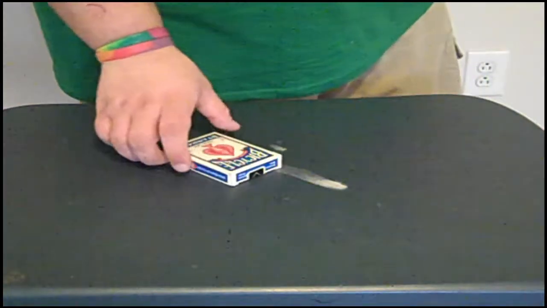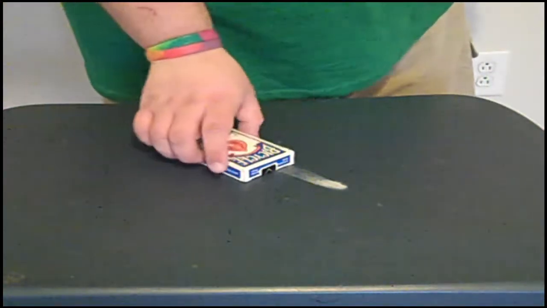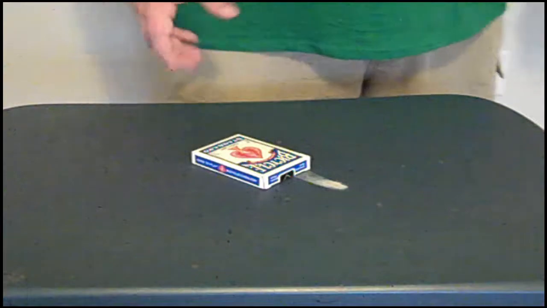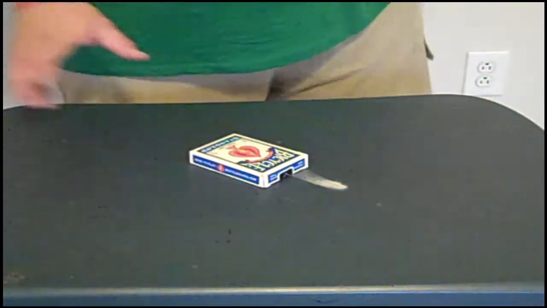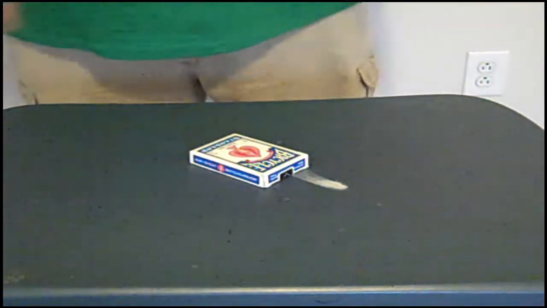So let's get into the actual presentation of how you would go about doing this, whether it's a mentalism or a card trick version, okay? So when you're performing this effect, even if you're doing it as a card trick, you can really just leave the deck. I can leave it a little bit skewed on the table right there the whole time.